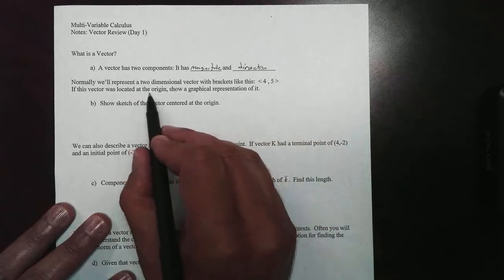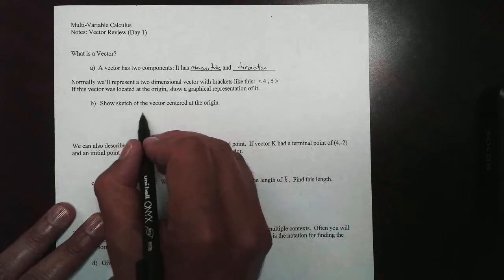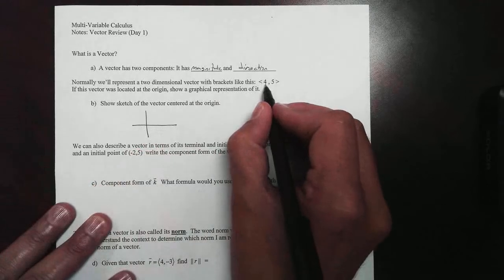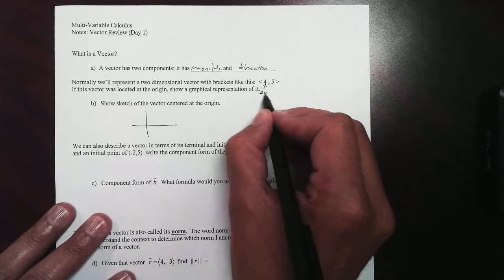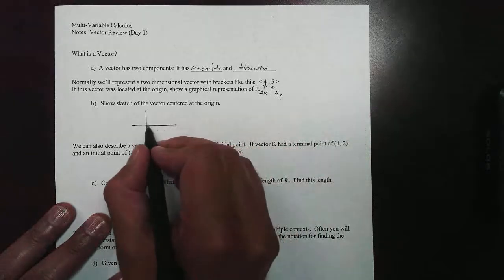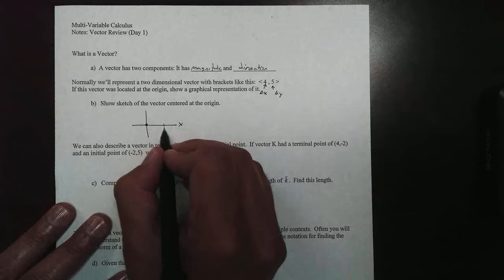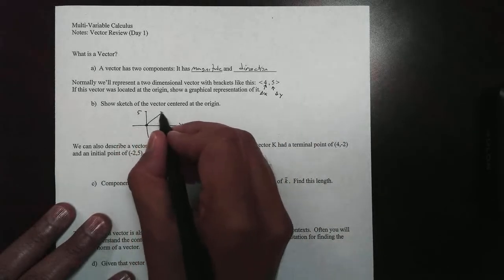If this vector is located at the origin, we can show a graphical representation of it. So if I have my origin here. When you look at a vector, the 4 is the x component, just like a point. But instead of being an exact point, we can think of vectors as more like a slope. For example, the 4 would be our change in x values, and the 5 would be our change in y values. So if we go from the origin over 4 units and up 5 units, we get our vector.